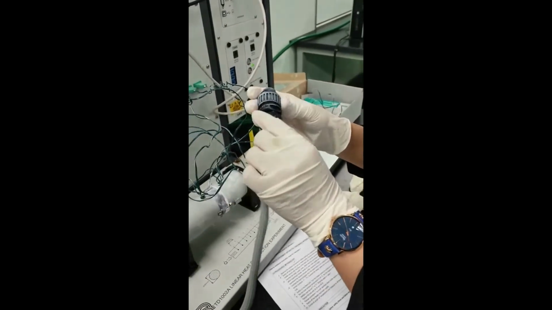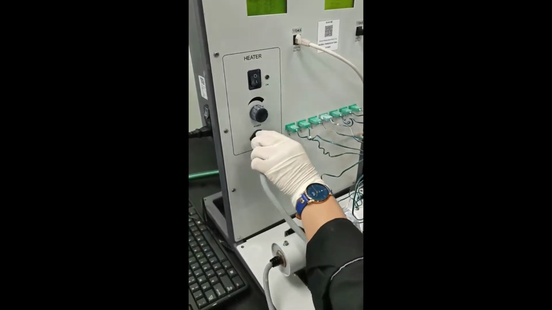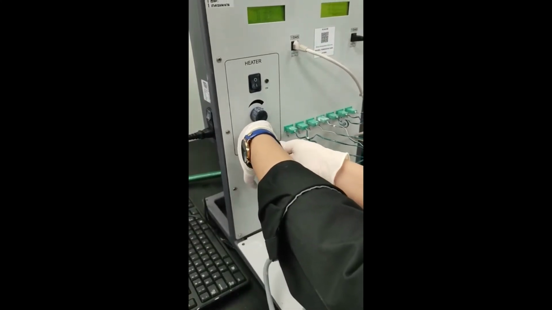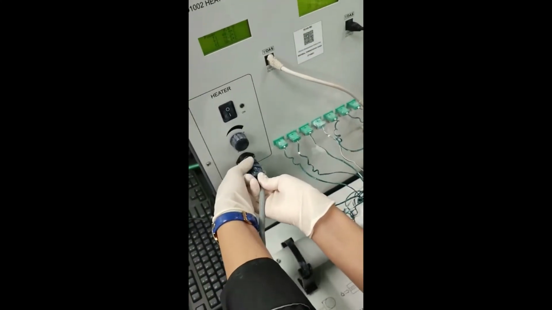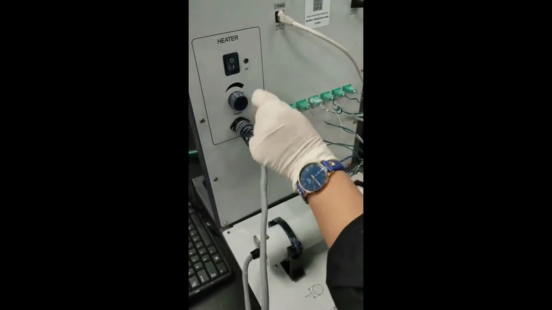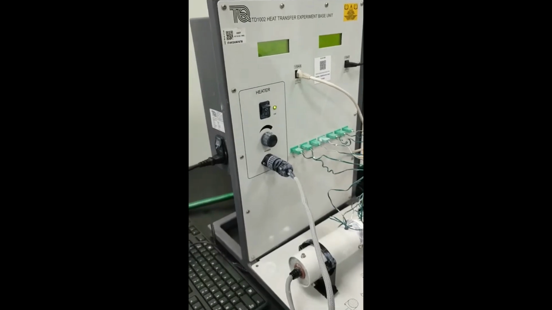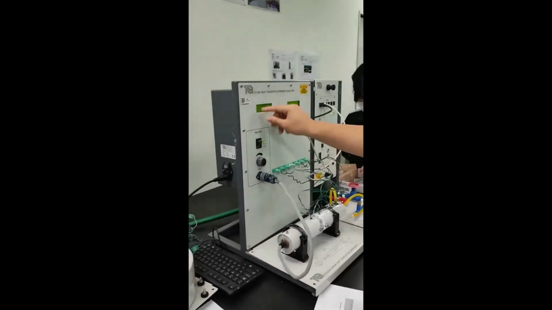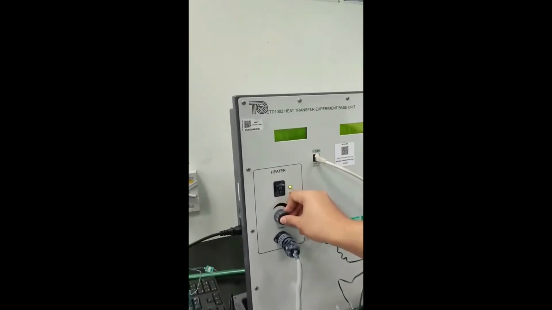After that, we switch it on for power. Okay, for the next step, we should turn the power here until 30 watt.